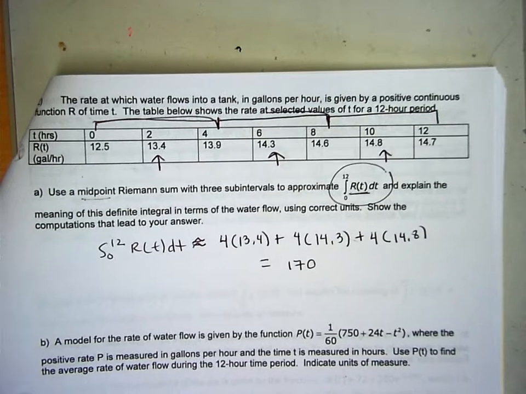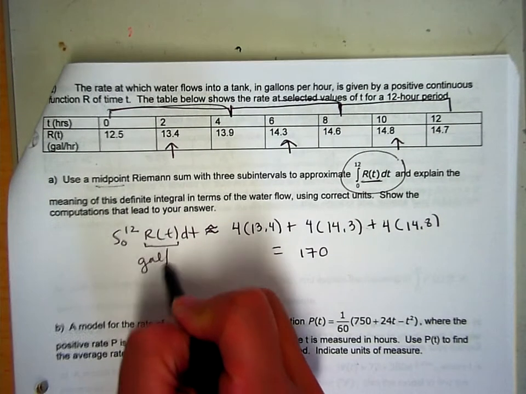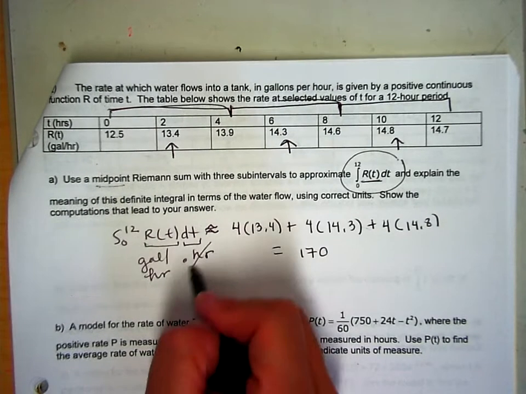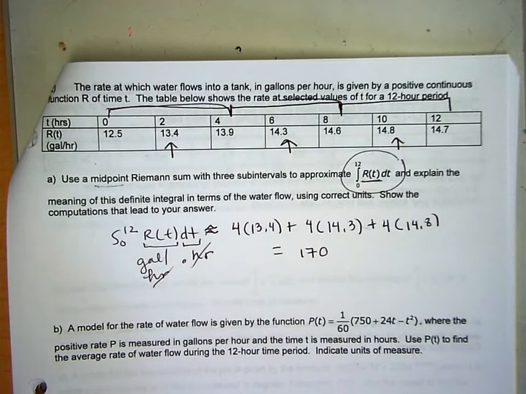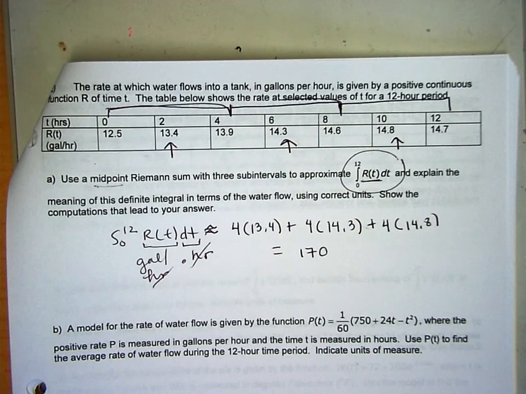Okay? Let's think about what this represents. The units on this is gallons per hour. The units on dt is hours. So notice what you're doing is you end up with total gallons. So remember, when you integrate the rate, it gives you the total amount.